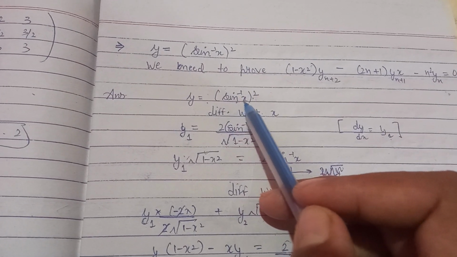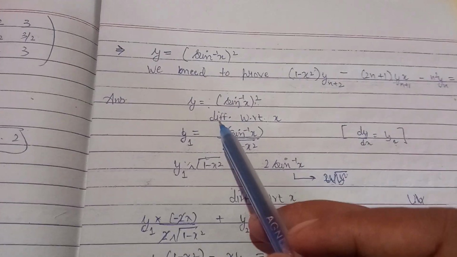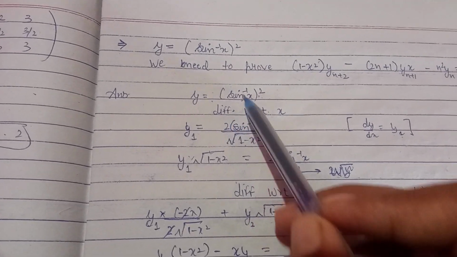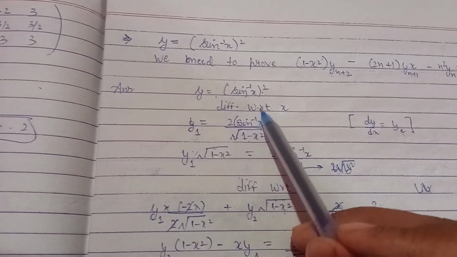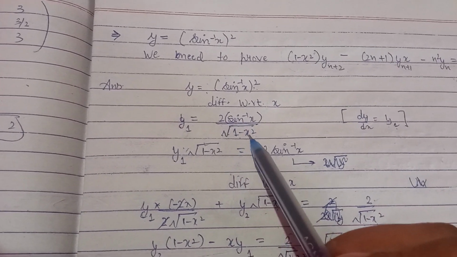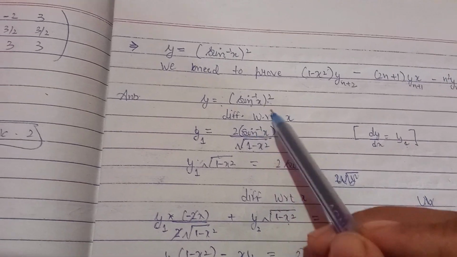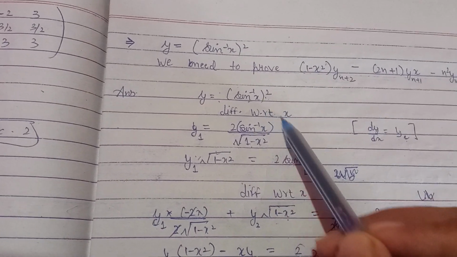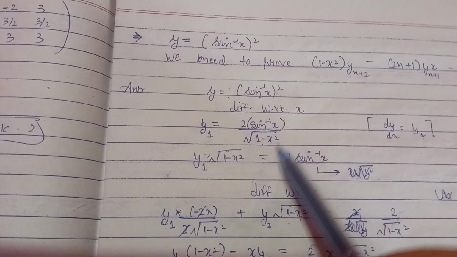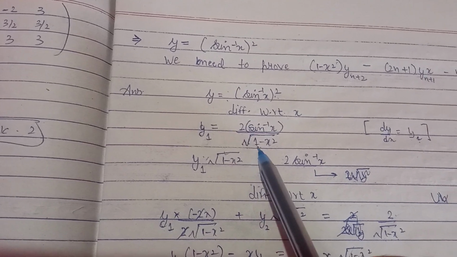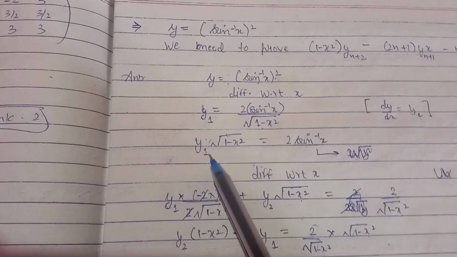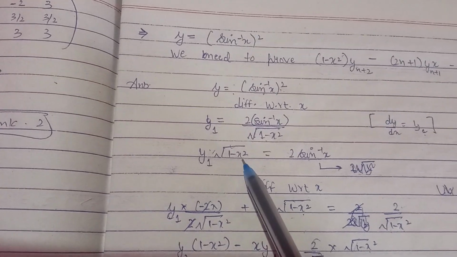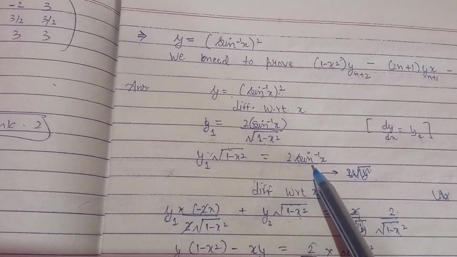y equals sine inverse x whole square. Now differentiating this expression with respect to x, we get y1 equals 2 into sine inverse x over root over 1 minus x square. That is, we have applied the chain rule. This is simple differentiation. Now taking root over 1 minus x square to the left hand side, we get y1 into root over 1 minus x square equals 2 sine inverse x.